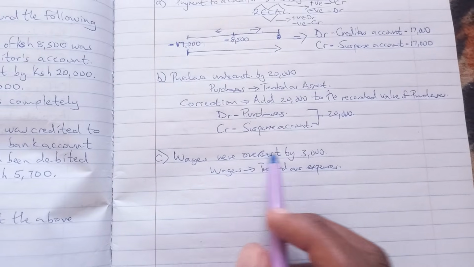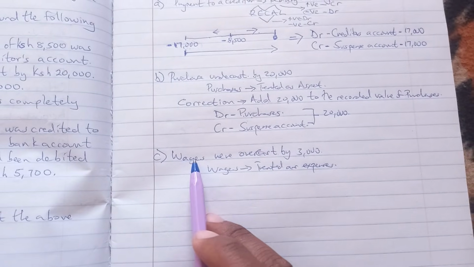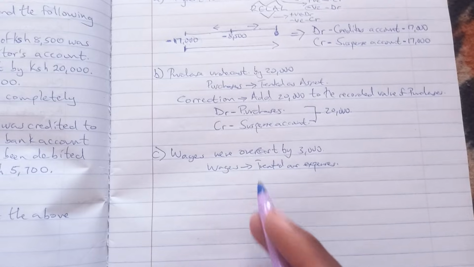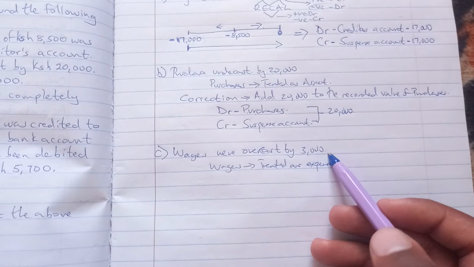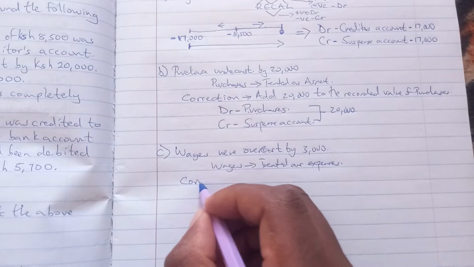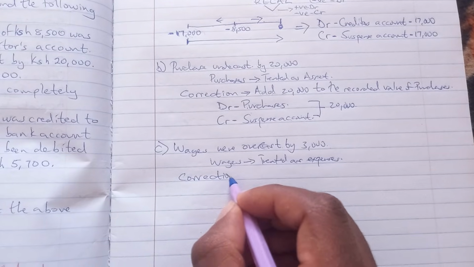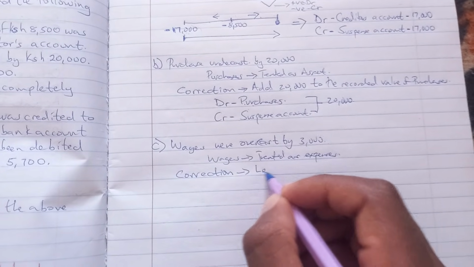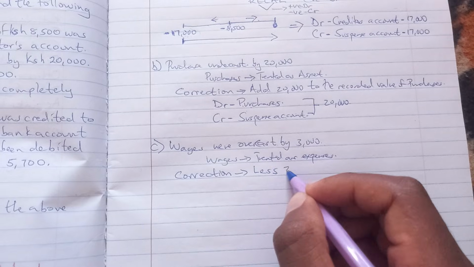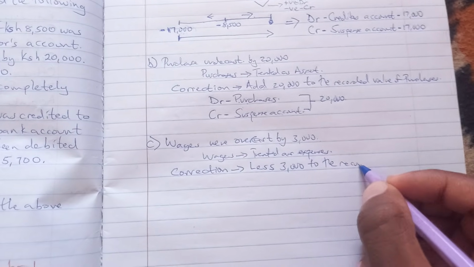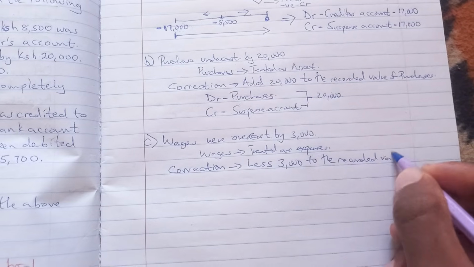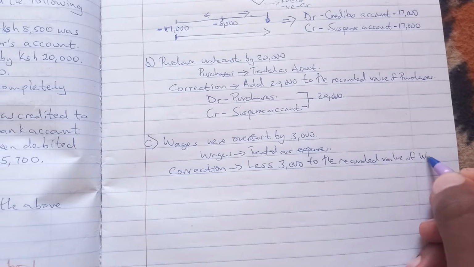So wages are overcast, meaning the value which is written under wages is exaggerated by 3,000. Meaning the moment we are correcting, what do? We will need to less 3,000 to the recorded value of wages.